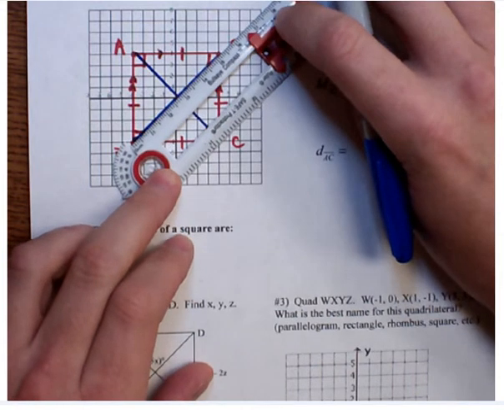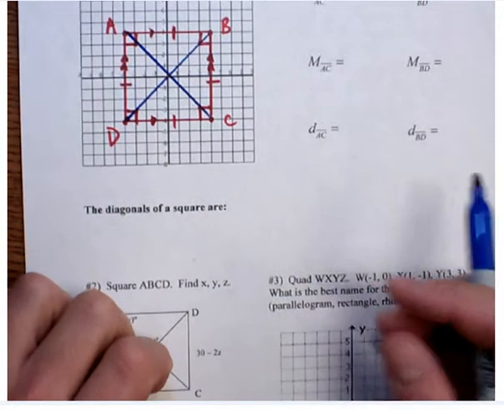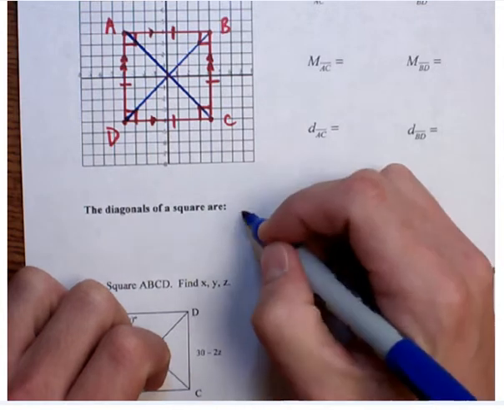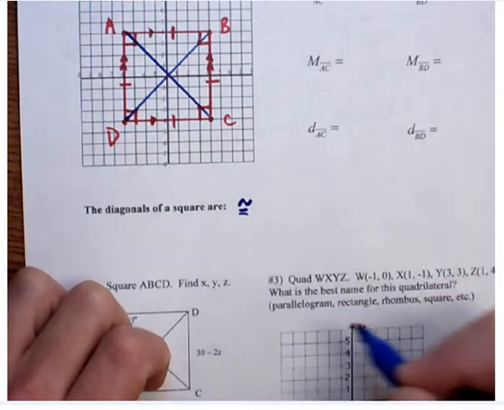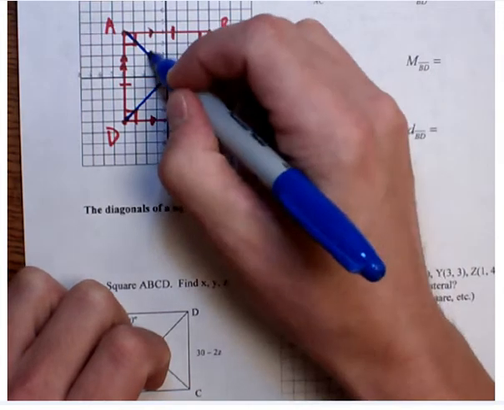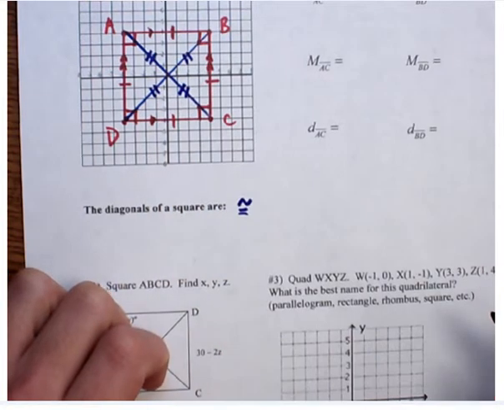is about the same. So it looks like they're congruent, and that makes sense because if it's a rectangle, a square is a rectangle, the diagonals are congruent. Okay, so there's one thing that we know. They bisect, which means all these pieces are going to be congruent.